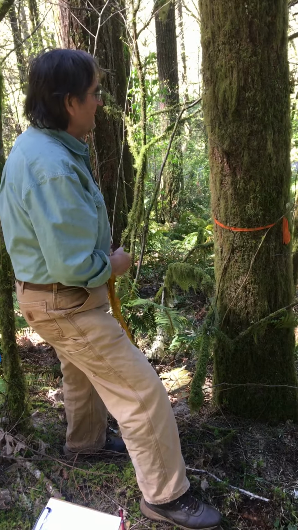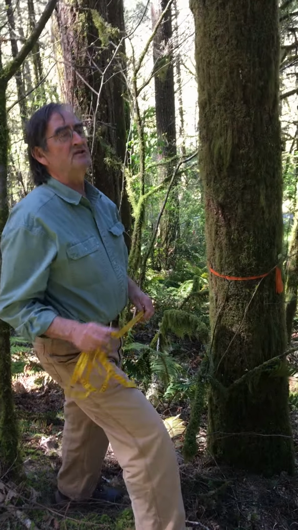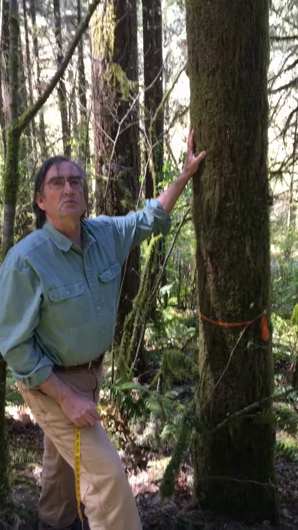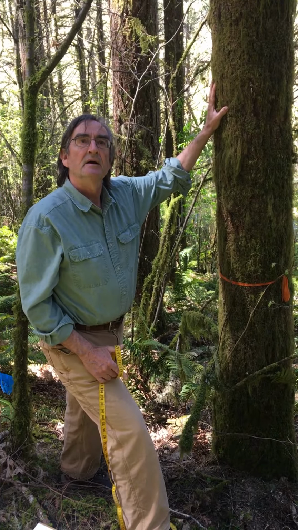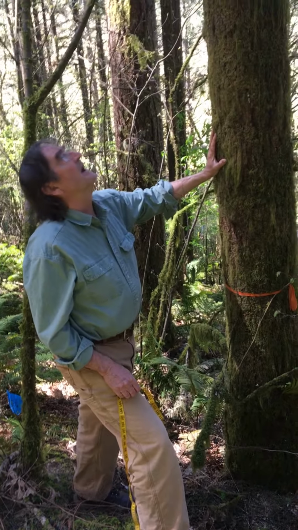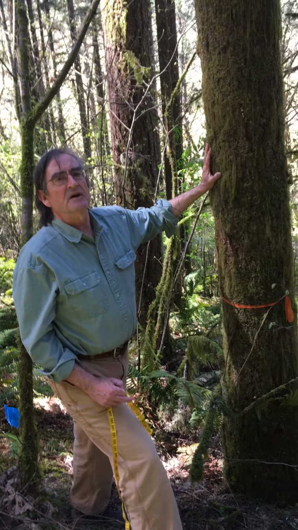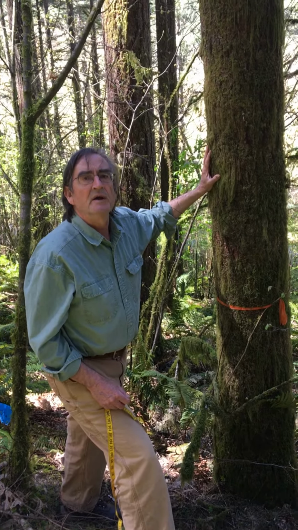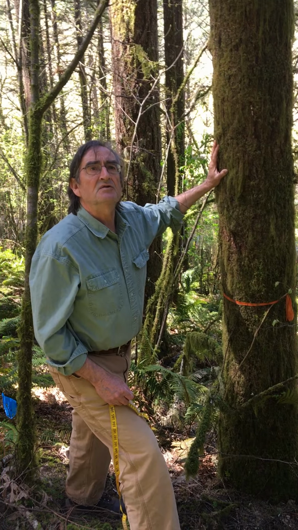So this is a tree. You're going to have to identify its species. This is a grand fir tree. We have two big conifer species in here, the grand fir and the Douglas fir. The Douglas fir tend to be bigger. You won't see any understory Douglas fir, and their bark is really rough. It's got huge fissures in it, like this tree over here.